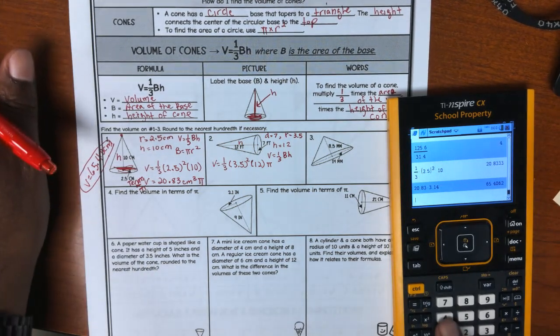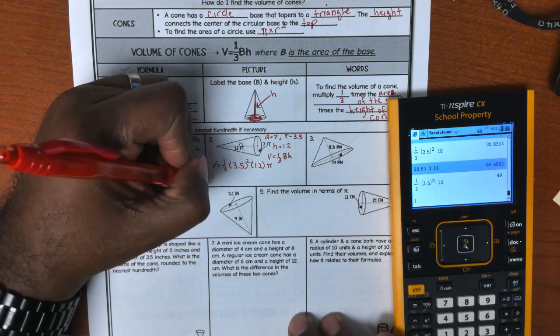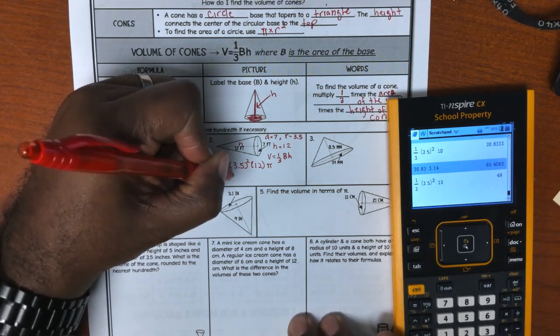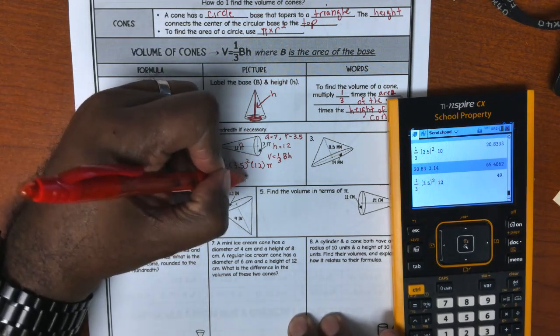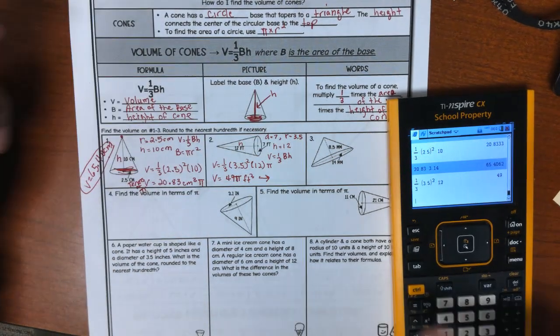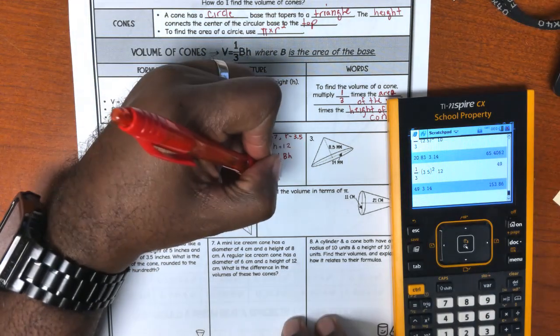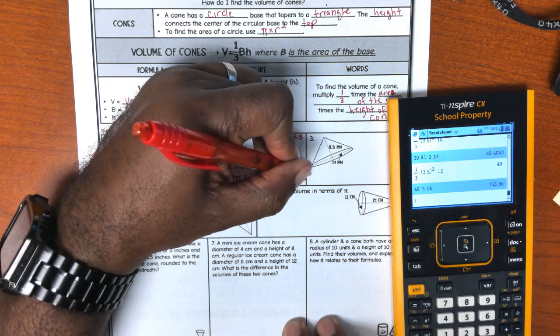So let's go ahead and go through that again. We have 1/3 times 3.5 squared times 12. We push enter. It's going to give us V equals 49 pi. So this is our answer in terms of pi, in cubic feet. And then when we multiply that all out, our final answer becomes 49 times 3.14. That's 153. So V equals 153.86 feet cubed.